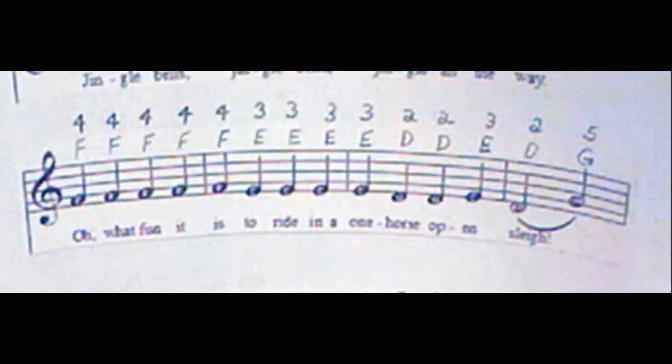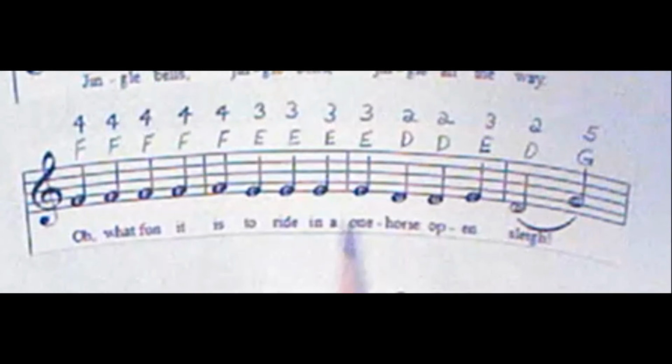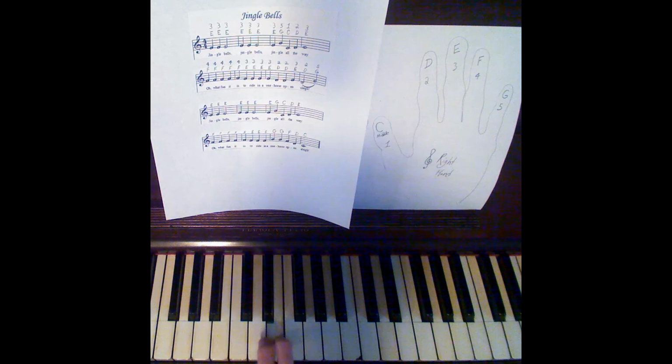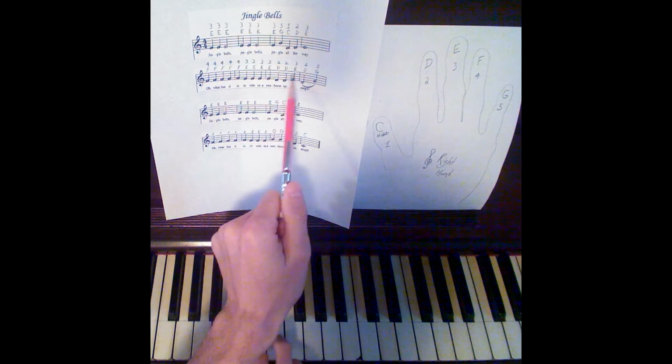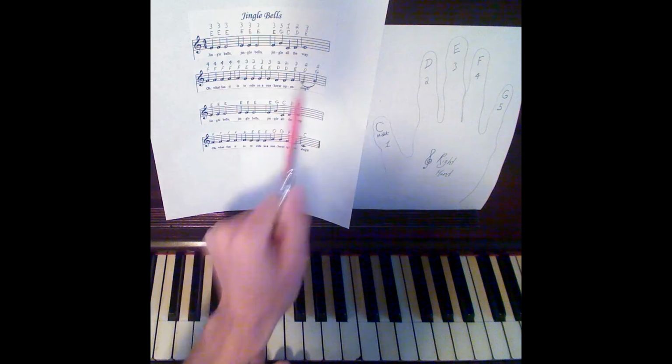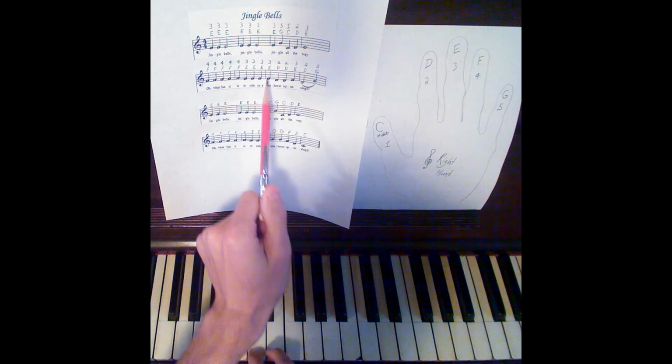all right? And now the last two measures on our second line, we have E, D, D, E. So that's, of course, going to be E, D, D, E, 3, 2, 2, 3. And then the last two notes on the second line are the only things that are not quarter notes. Half note on D and G. Finger 2 and 5. The last two measures from here.